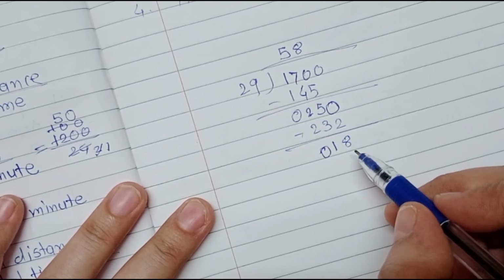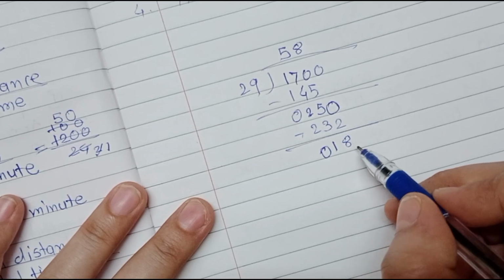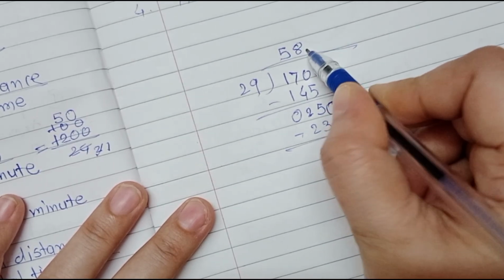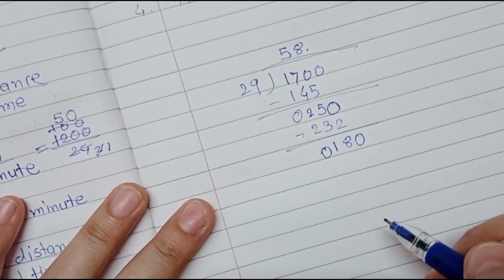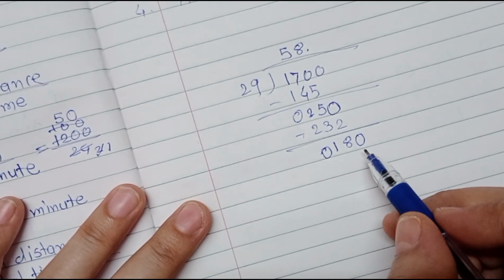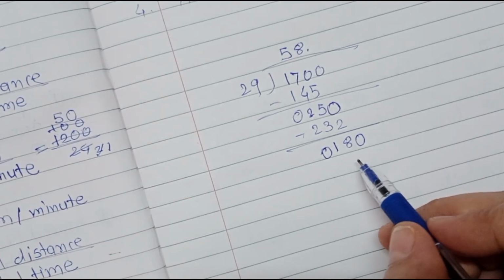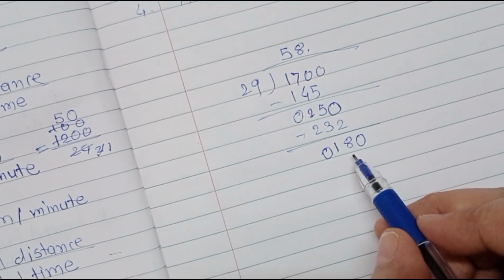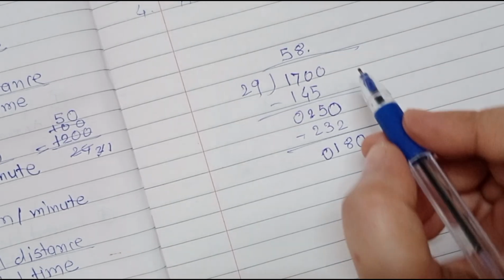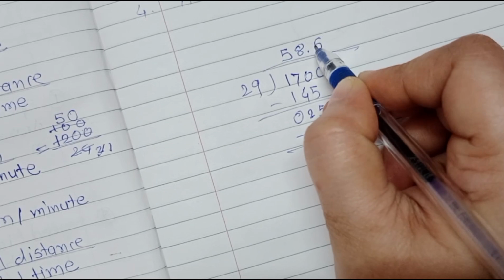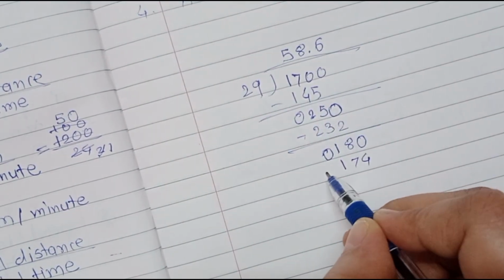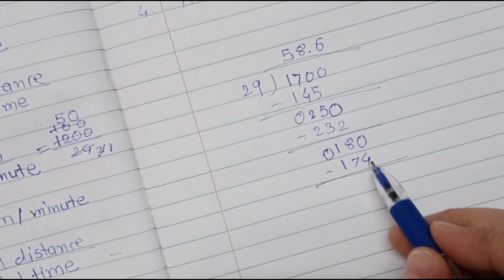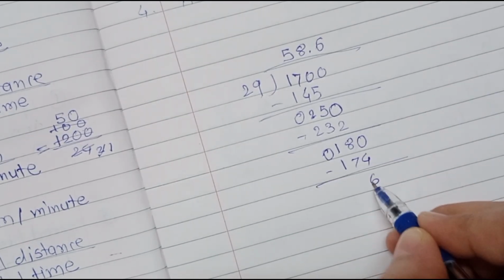So again, for dividing it, we have to take a decimal point. Then here will come a 0. After taking 0, again we divide it. 29 sixes are 174. 10 minus 4 is 6.